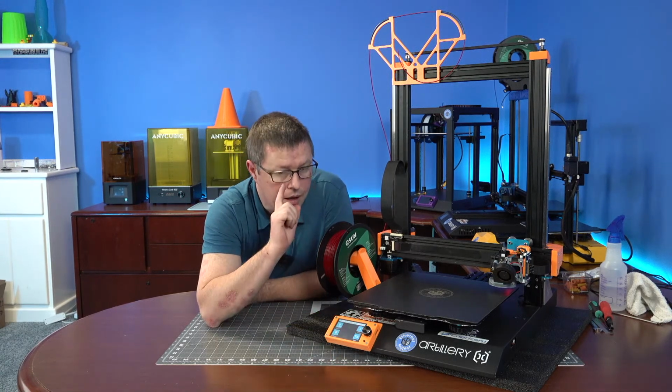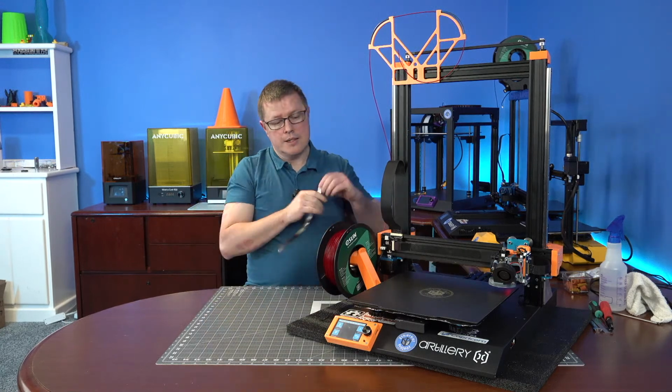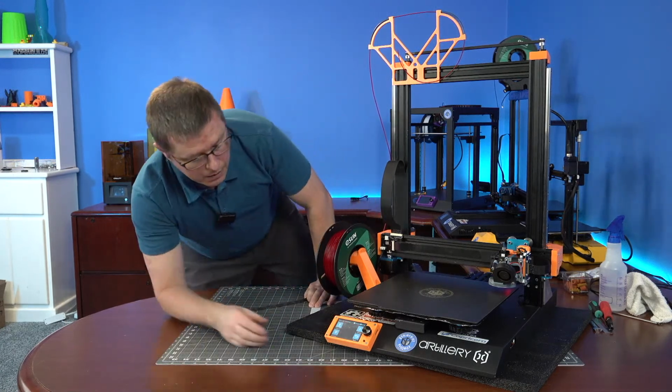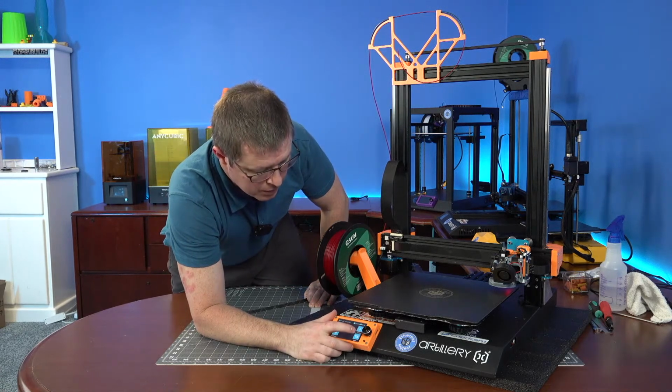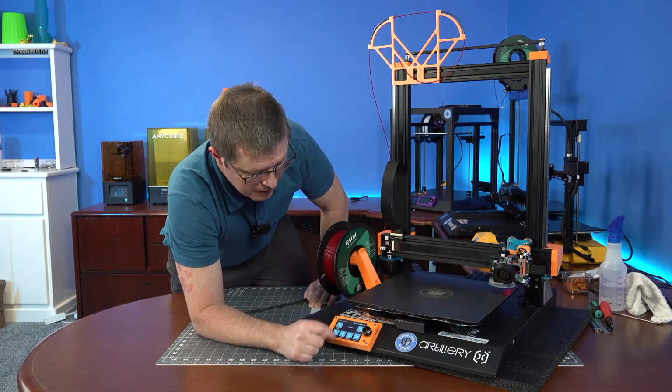All right. Now we need to set a Z offset, which I probably should have done before leveling the corners. Back, offset, go.